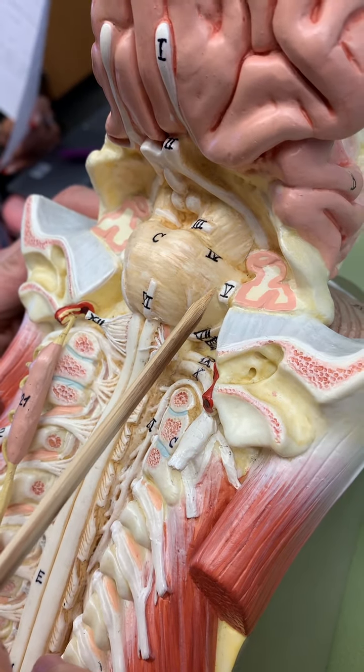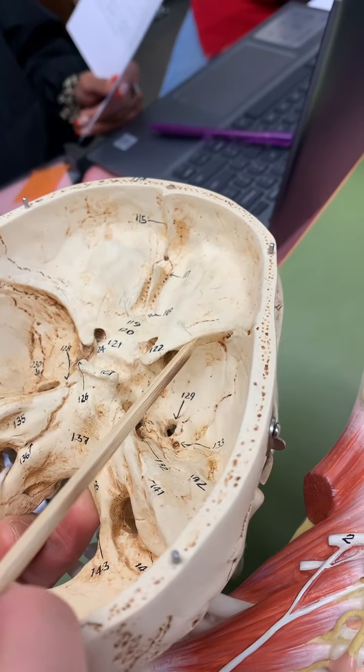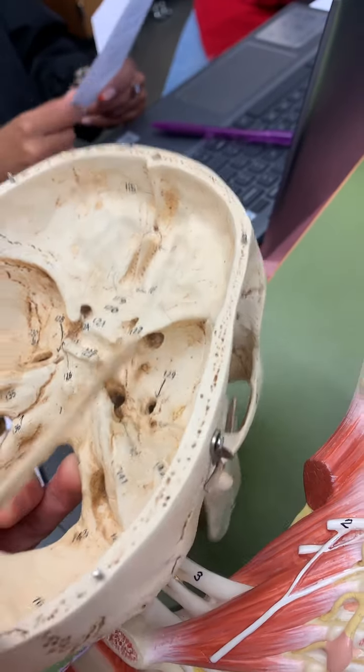Can we borrow that model? Superior orbital fissure over here. It's supposed to be a slit. This model doesn't show that very well.